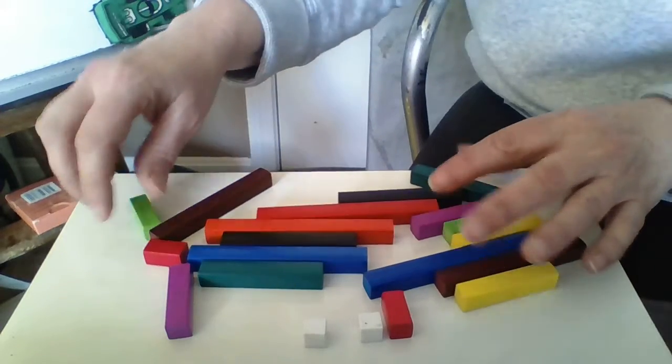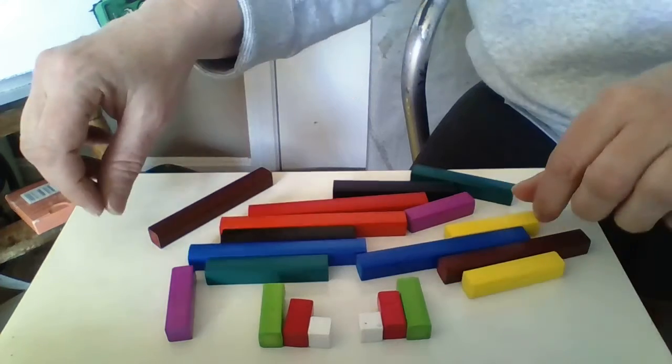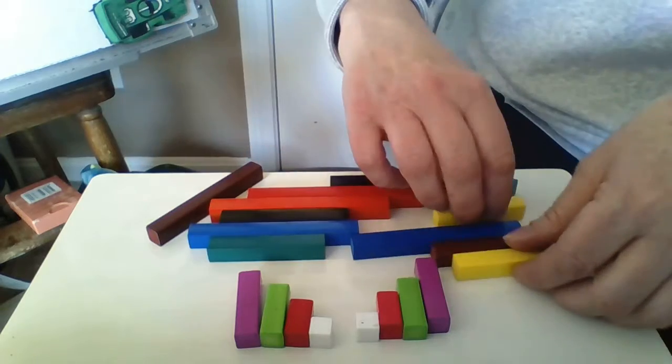Red is 2. Light green is 3. Purple is 4. I think by now you guys know this, don't you?